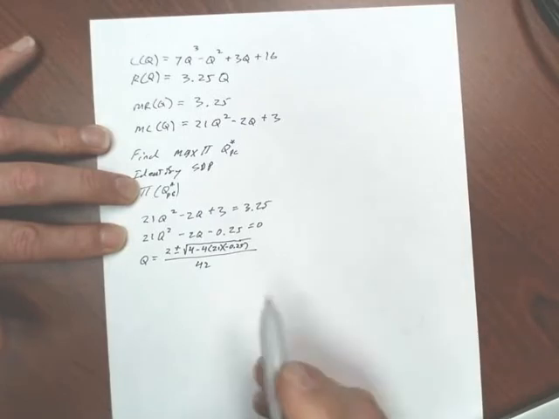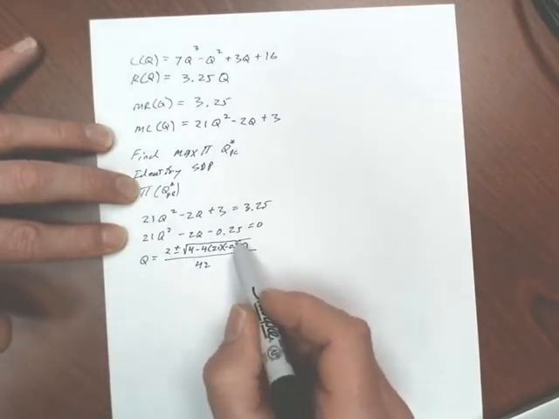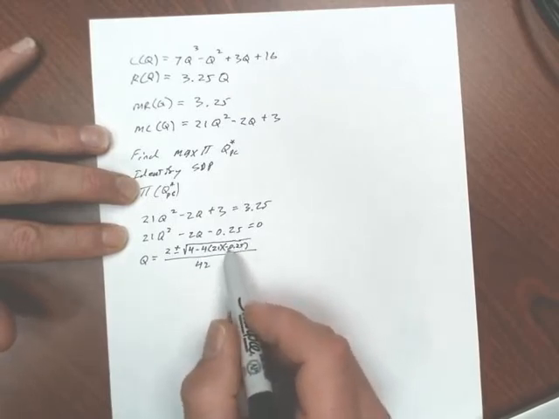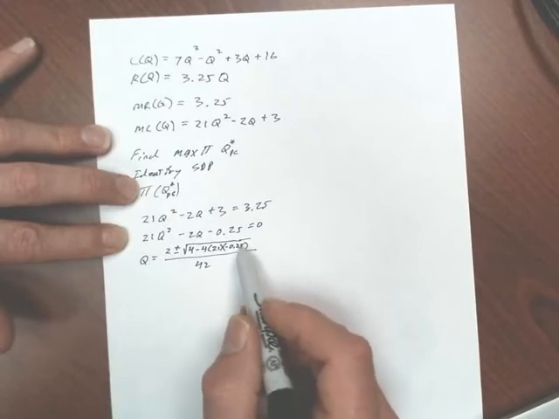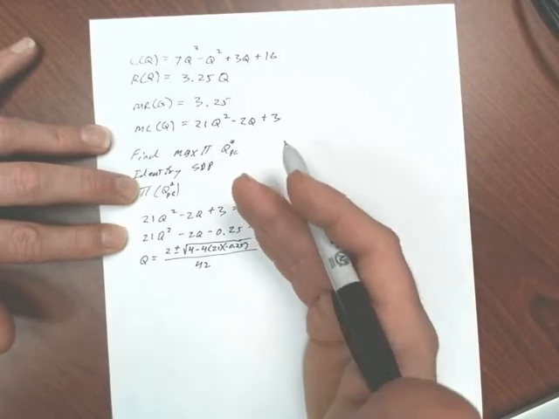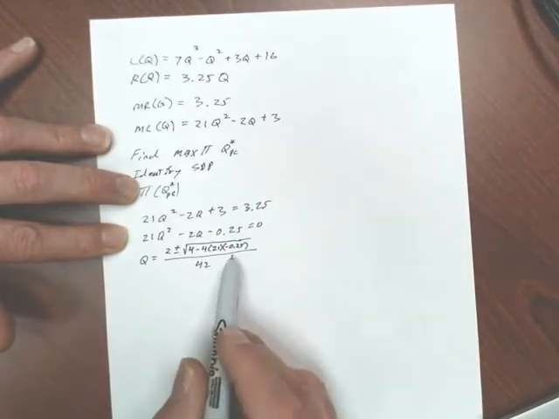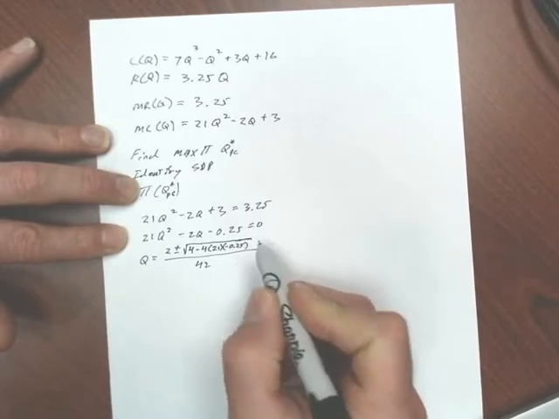Now again, I've mentioned this in several past videos, recognize how I extended that radical sign to cover all the components under the radical. If I stop that short, that would not be proper. That means only part of this would be under the radical. You need to make sure you pay attention to detail when you're doing your mathematics.